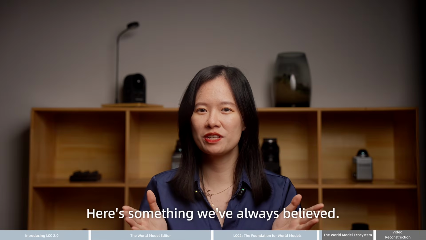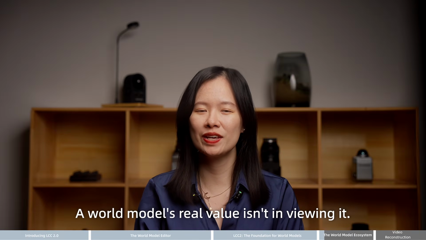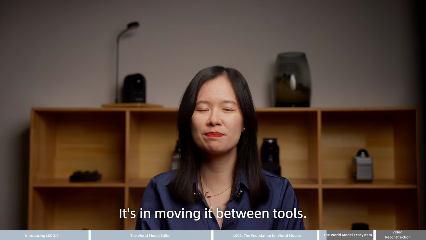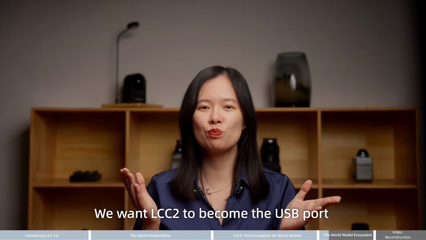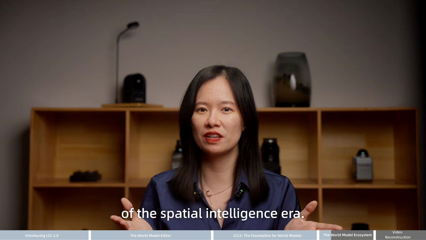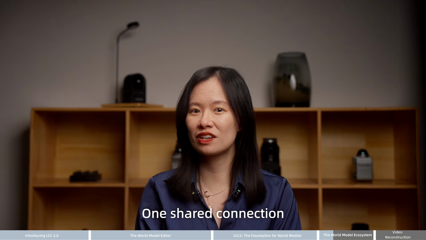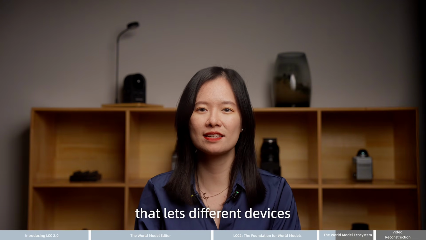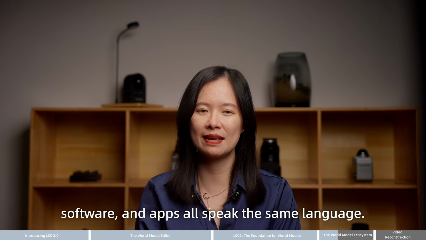Here's something we've always believed. A world model's real value isn't in building it. It's in moving it between tools. We want LCC 2 to become the USB port of the spatial intelligence era. One shared connection that lets different devices, software, and apps all speak the same language.